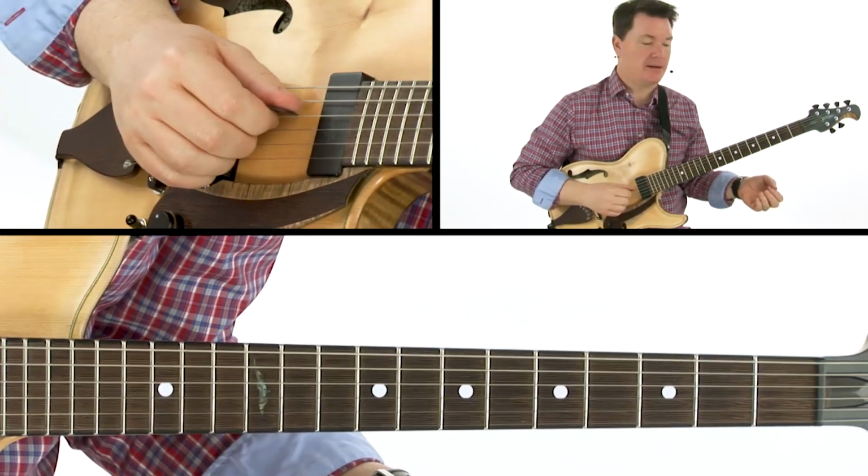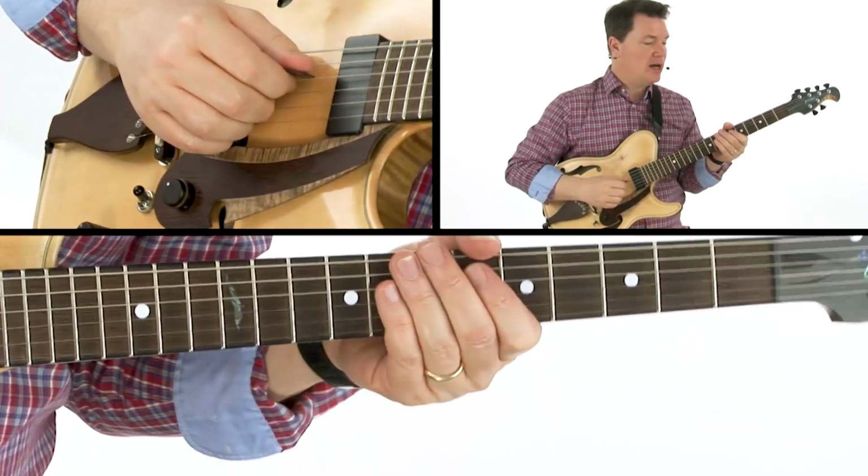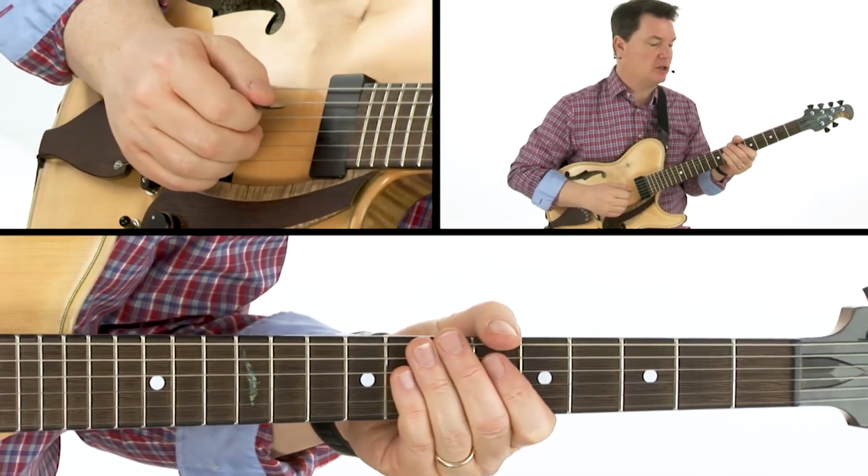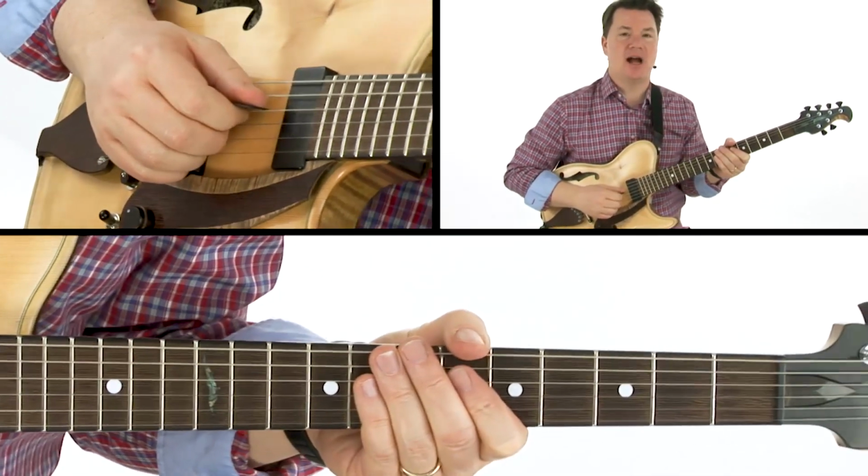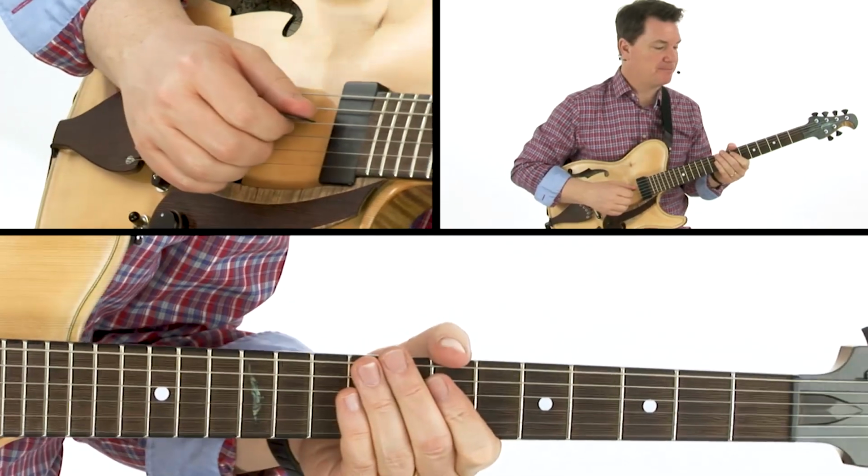So let's pull up the track, and I'm going to play the first example. I'm going to loop it a couple of times, and you can hear how this is starting to sound like music.